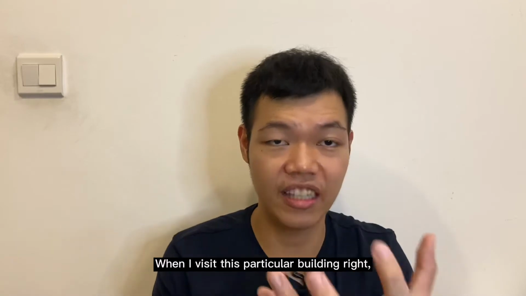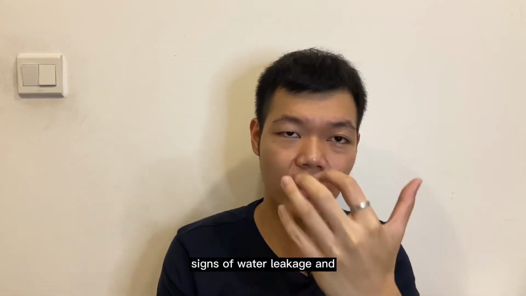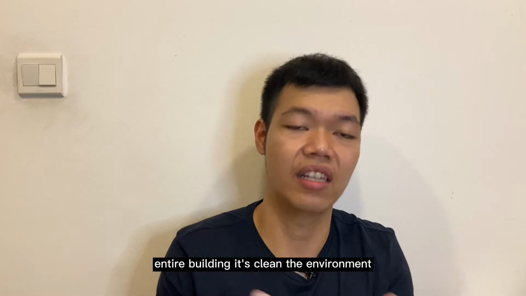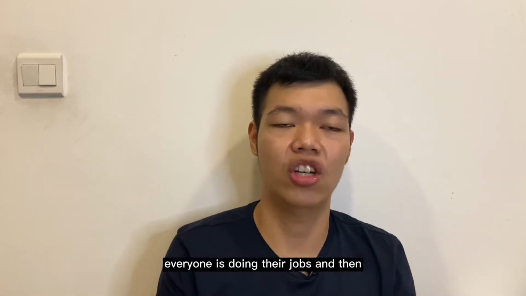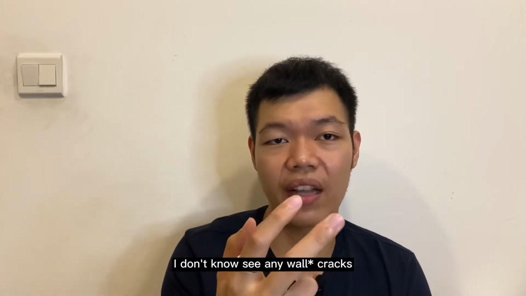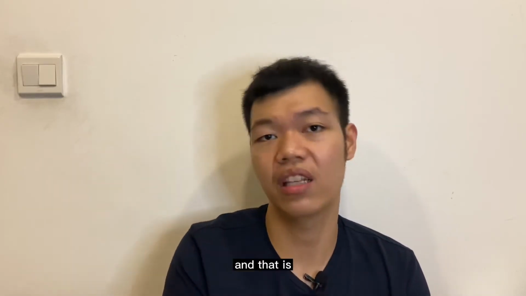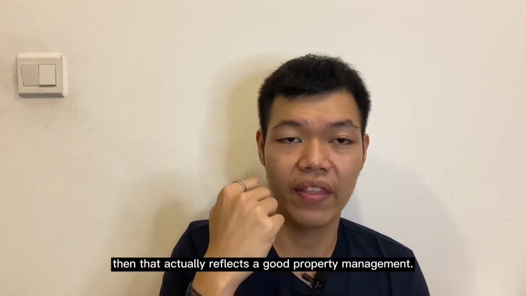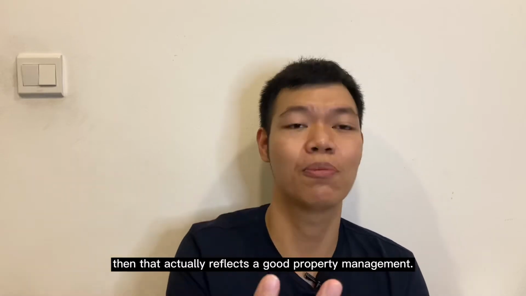When I visit this particular building, there are no signs of water leakage, the compound for the entire building is clean, the surroundings are clean, everyone is doing their jobs, and I do not see any cracks in any of the sides or corners of the building. That actually reflects good property management.